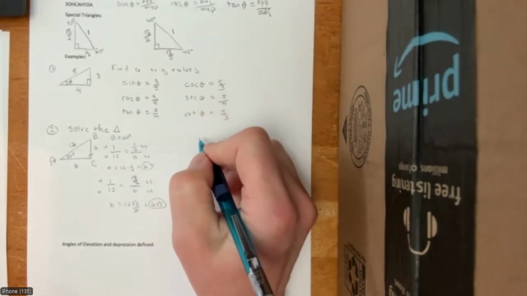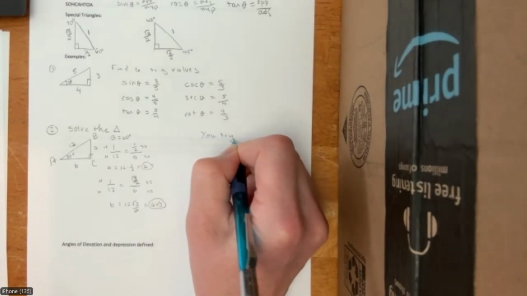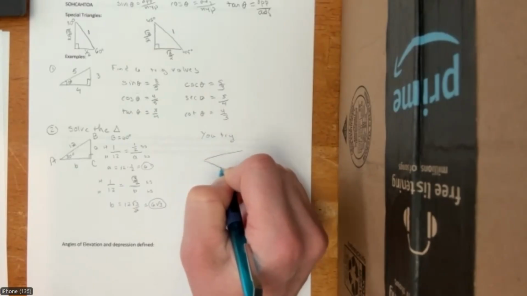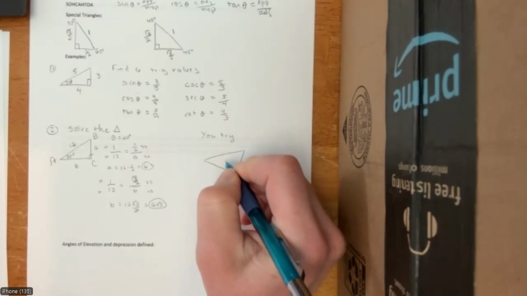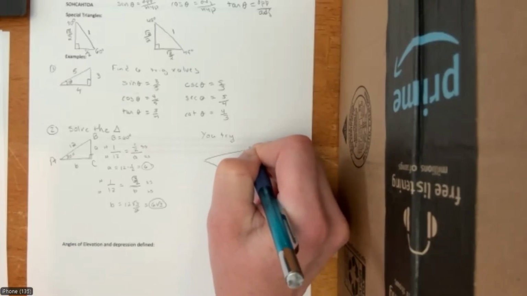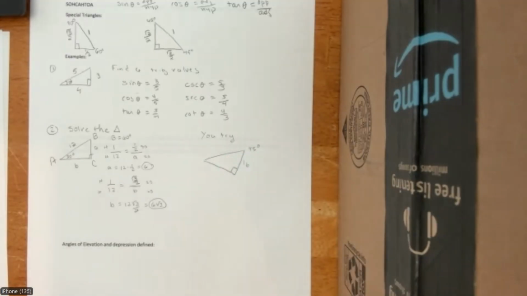All right. Here's one for you to try. Okay. So pause the video, take a minute, and find all the missing sides and angles. And when you're ready, unpause the video and verify that you got the right answer.